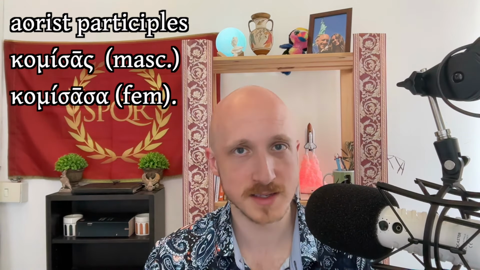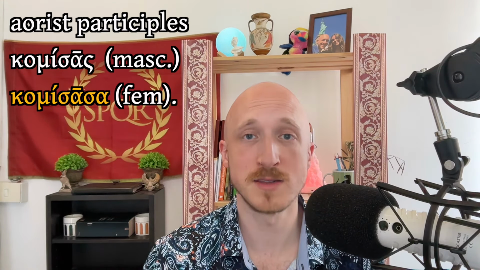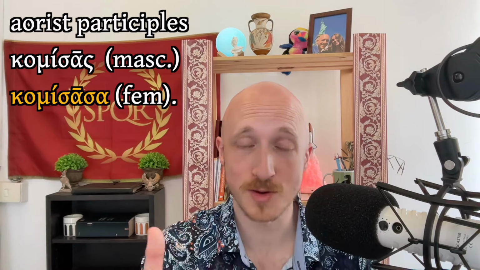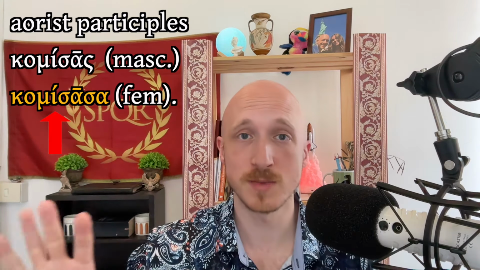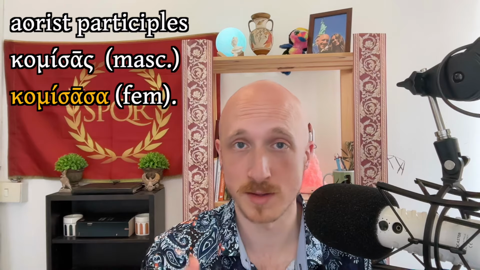Alpha can also regularly be long in certain verb forms, like say komissas, aorist participle, or komissasa. That's the feminine. Notice the accents in that word. See how the accent is on the antepenultimate syllable, on the third to last syllable? Well, that means the final alpha couldn't possibly be long, because if you have a final long vowel in Greek, that means that the accent has to be on the second to last syllable, on the penultimate syllable. It has to be. It's one of the accent rules.